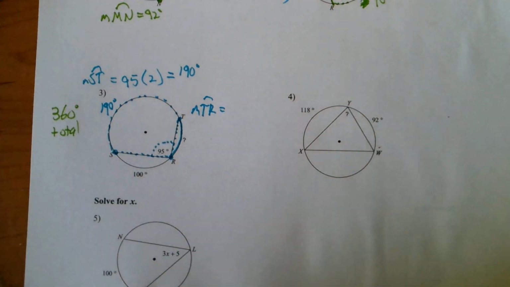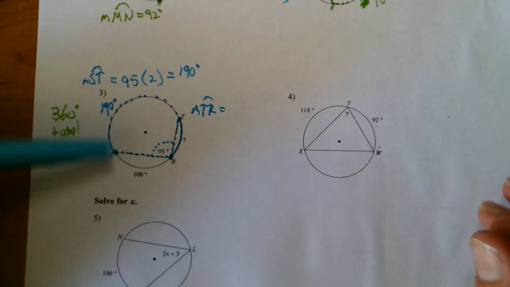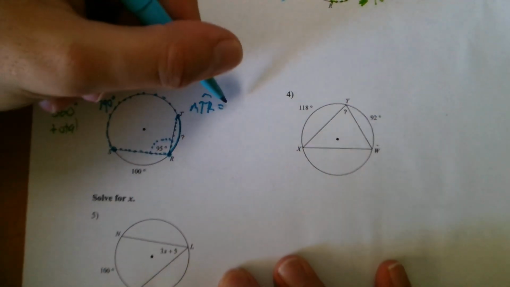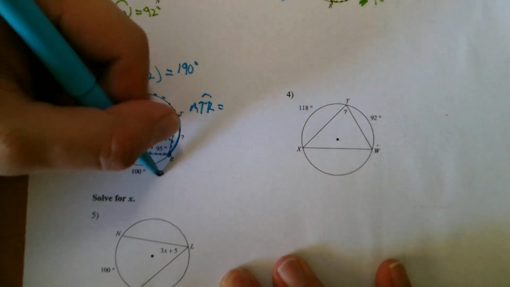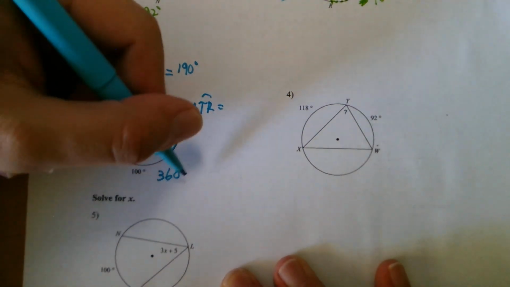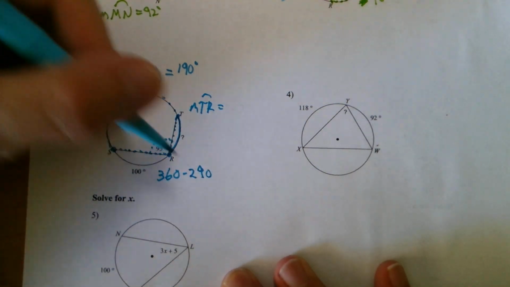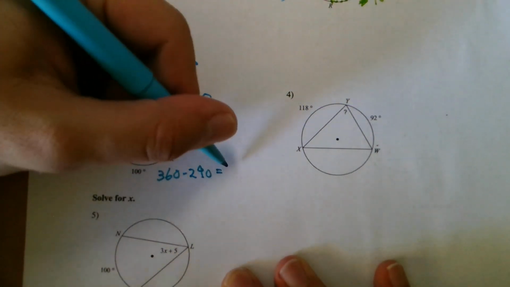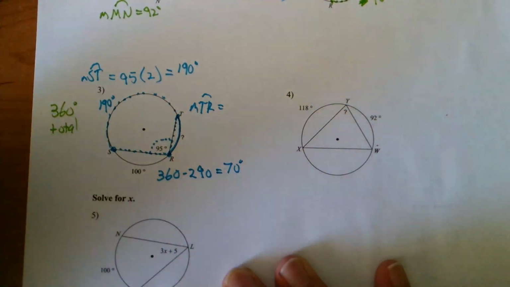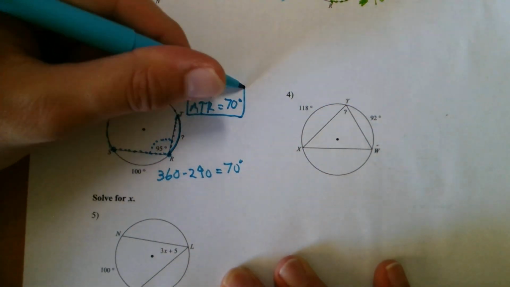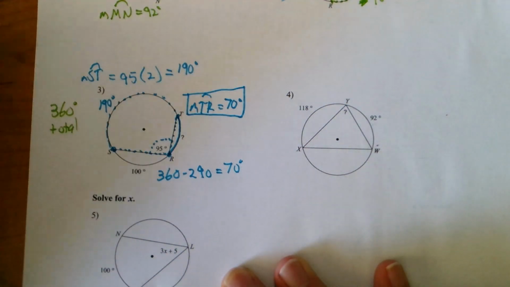Okay, so in other words, if I add up what I have so far and subtract it from 360, it'll tell me the measure of arc TR. So we're going to do 360 minus 190 plus 100 is 290 altogether. And that gives me 70 degrees. So the answer for number 3 should be equal to 70 degrees.